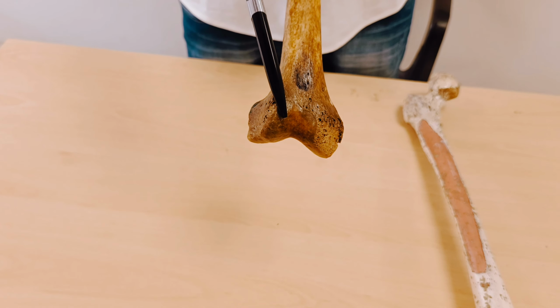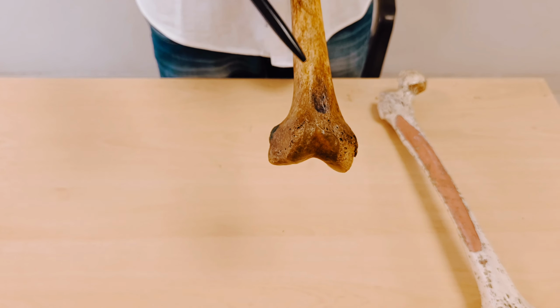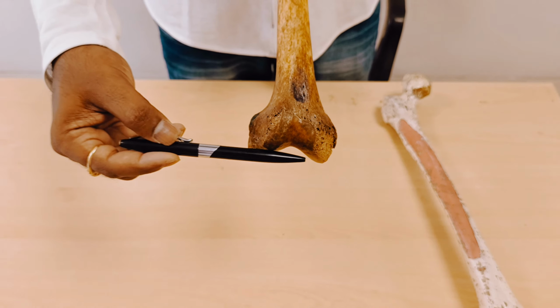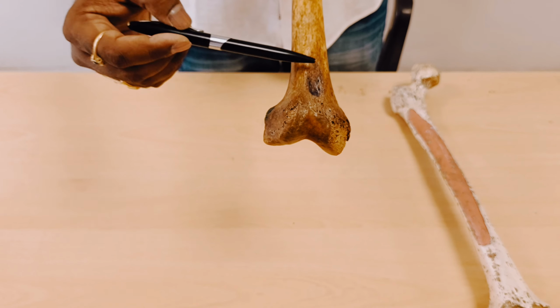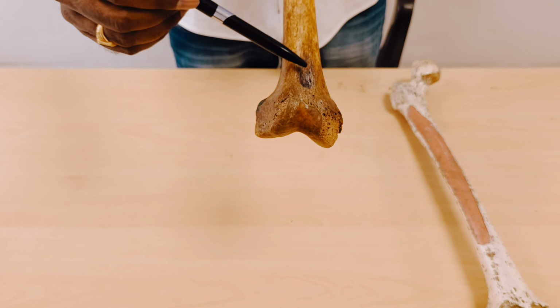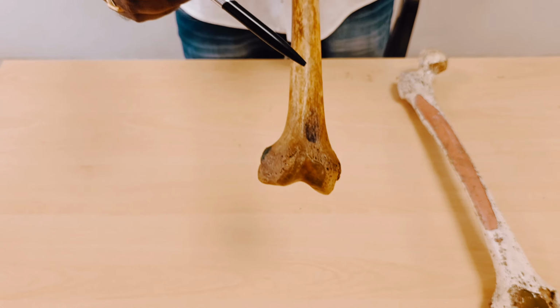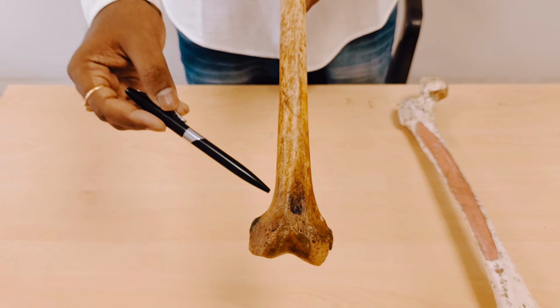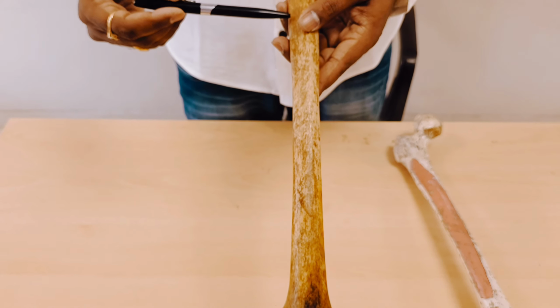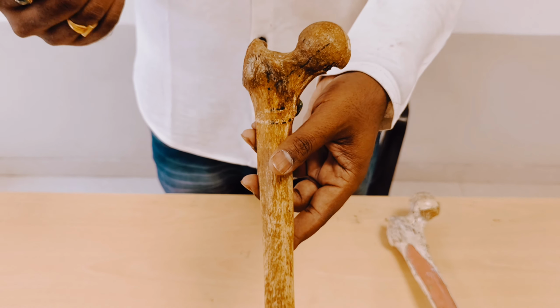This is the patellar articular surface of the femur. So this is about the lower end of the femur, which articulates with the upper end of the tibia forming the knee joint. This is all about the general and external features of the lower end of the femur, this is the shaft we have dealt with, and this is the upper end of the femur.